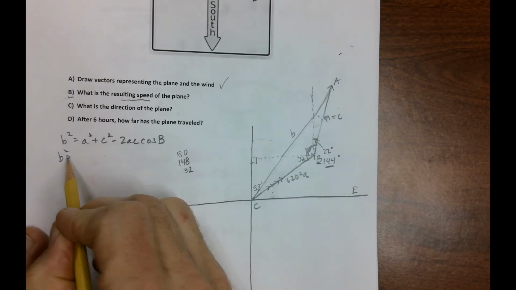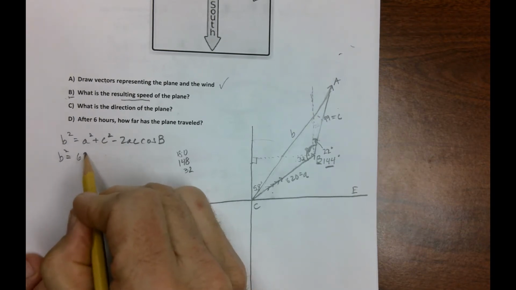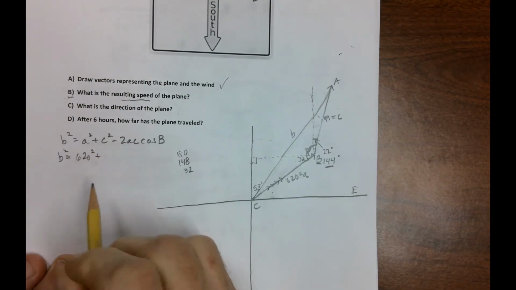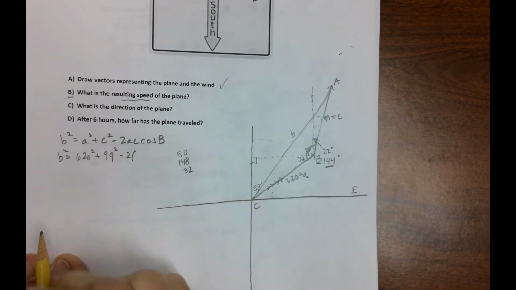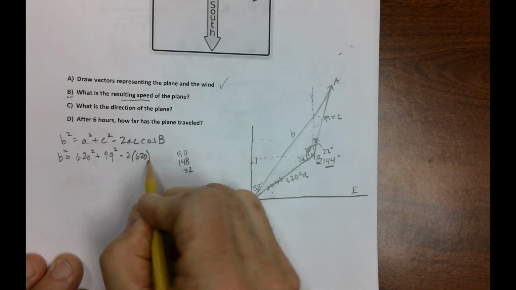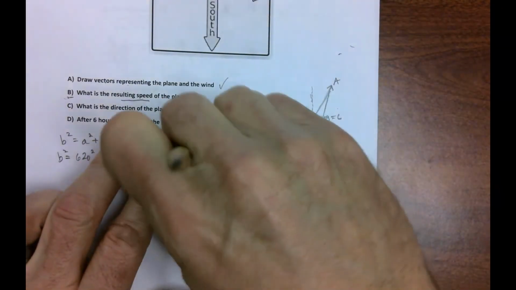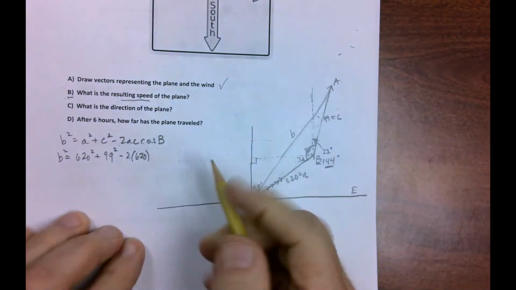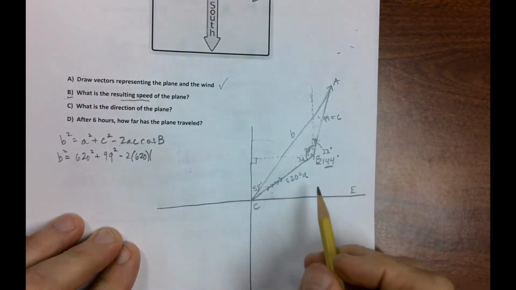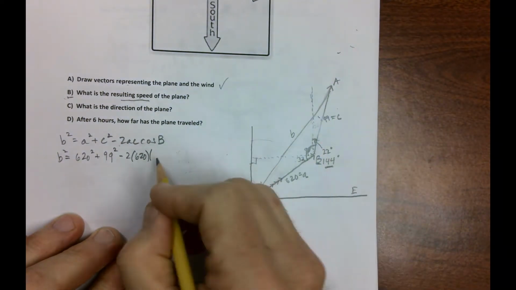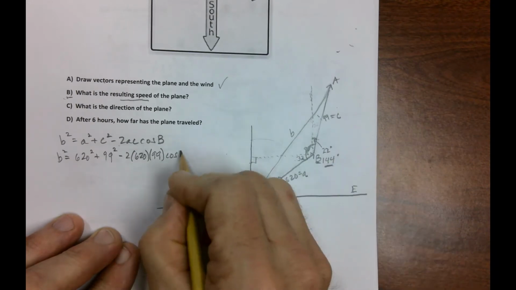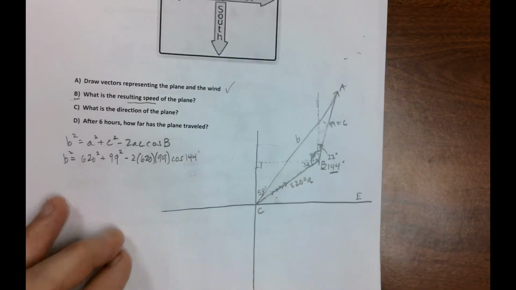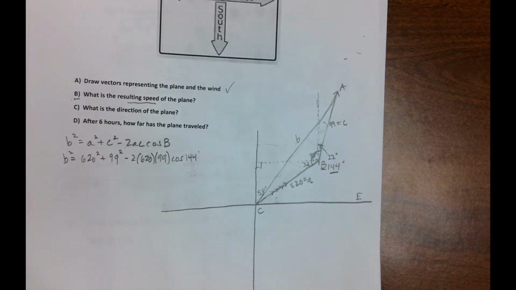B squared equals A squared, which is 620 squared, plus C squared, which is 99 squared, minus 2 times A, 620, times C, which is 99, cosine of angle B, which we discovered was 144 degrees with a lot of geometry. I'm going to figure this stuff out and get back to you in 2 seconds.